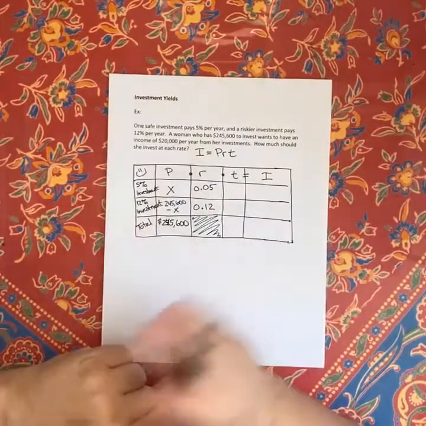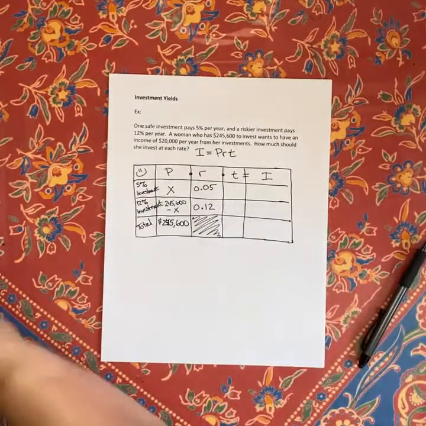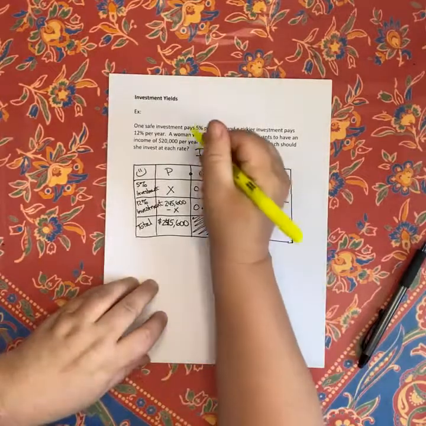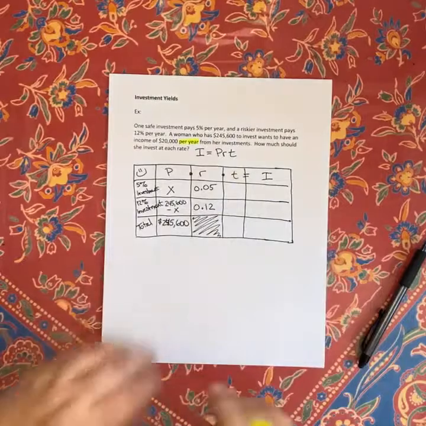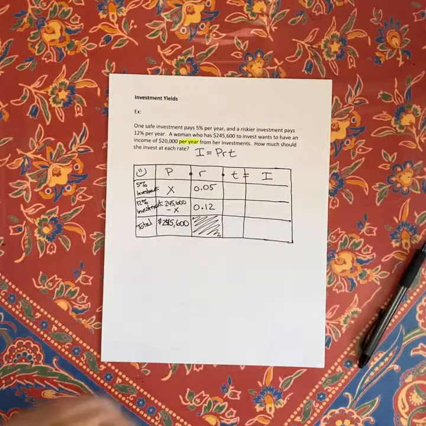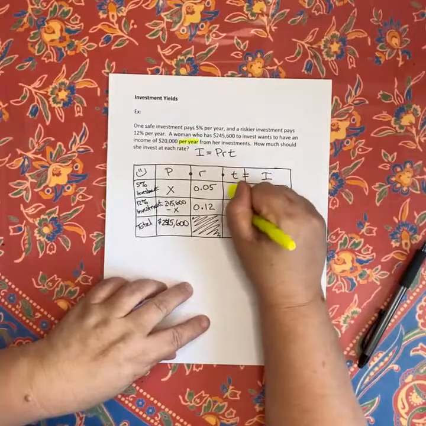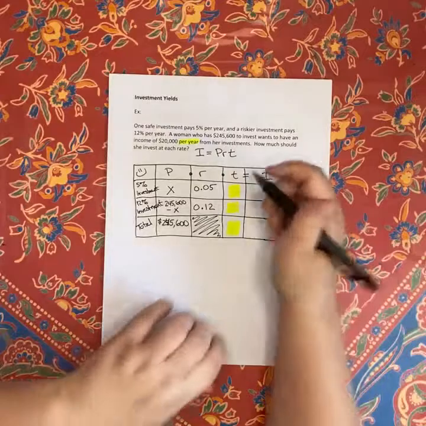Now, time. Time is tricksy. Time is always tricksy. You know, time for humans is a really interesting thing. I'm going to point out that right here, we've got the words per year. Per year tells me that we're doing 1 year. So it's 1 year for each of them.